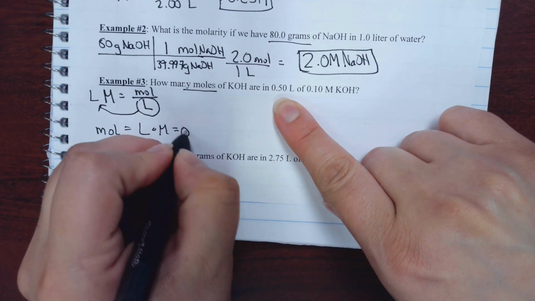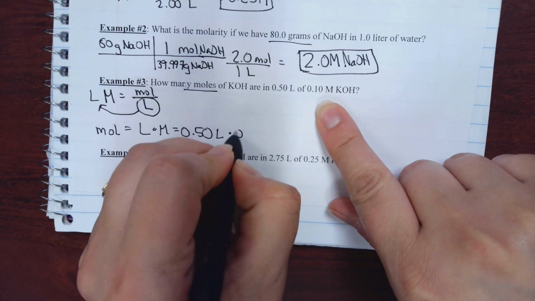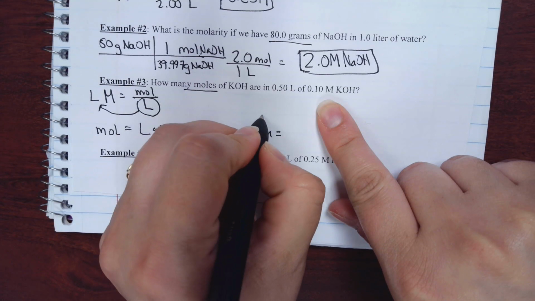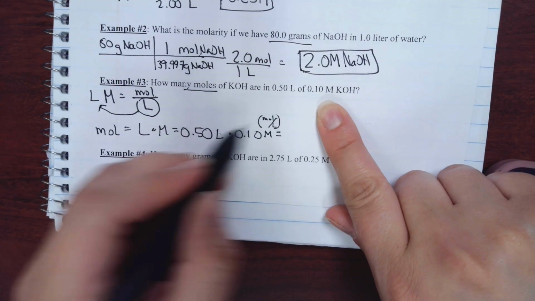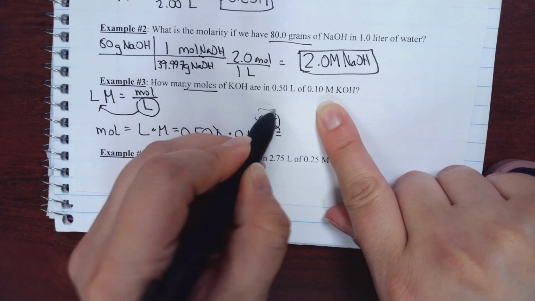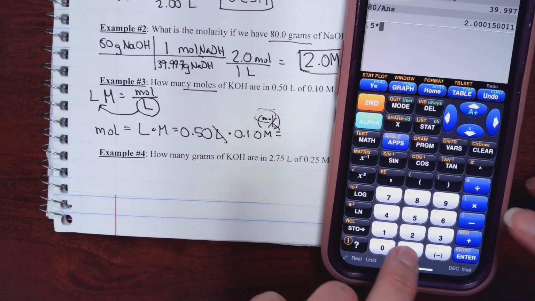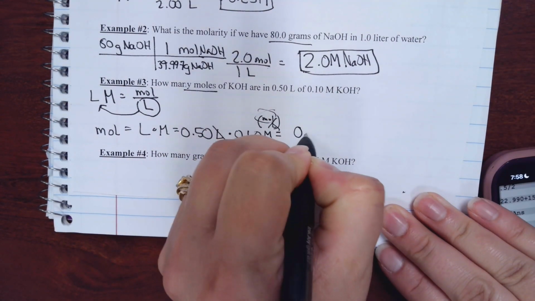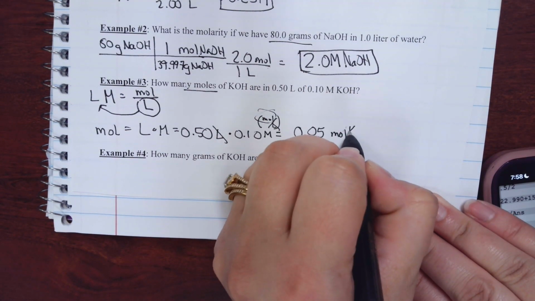Our liters was 0.50. Our molarity was 0.10. And this is in moles per liter. So if you look, we've got liters over liters. So liters is going to cancel out, and that's going to leave us with our answer in moles. So we're going to do 0.5 times 0.1. That gives us 0.05 moles. And this was KOH.